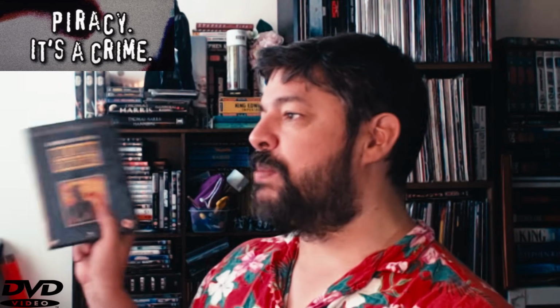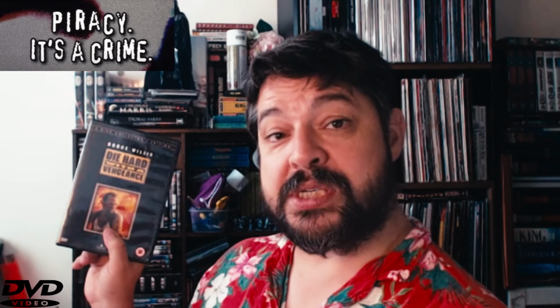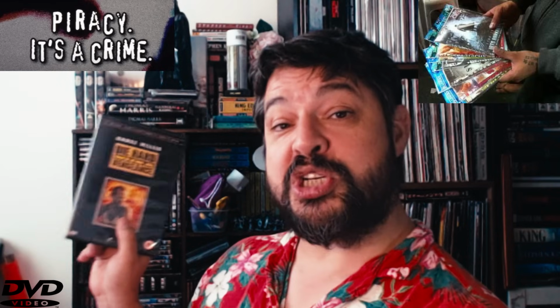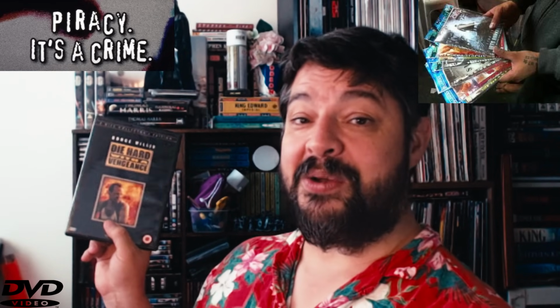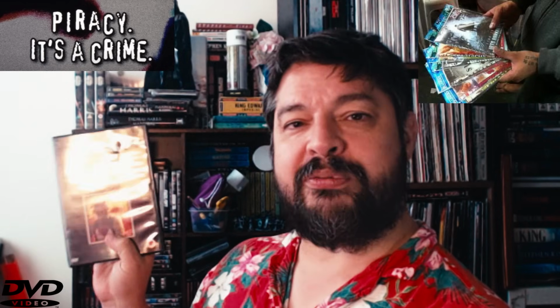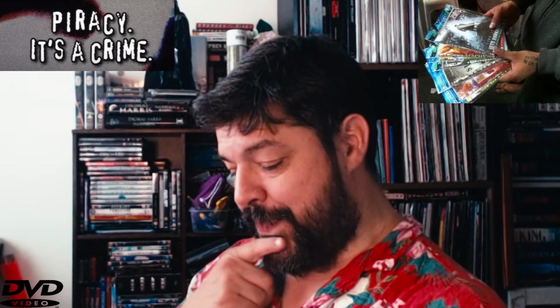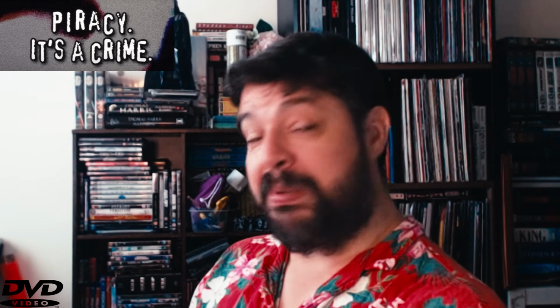So if this cost me $24.99 in the shops, the dodgy pirate version of this is probably $5.99, maybe $9.99. But I would not know the difference, because the artwork would be identical.